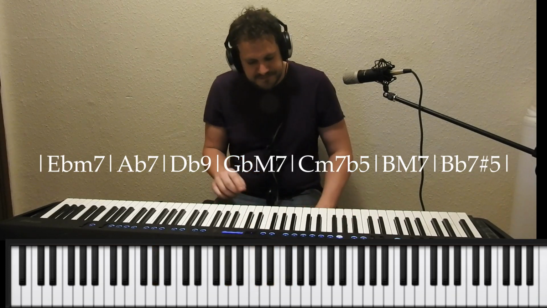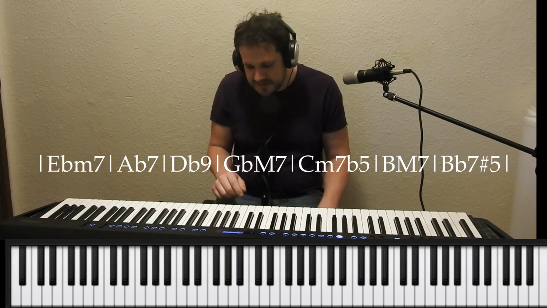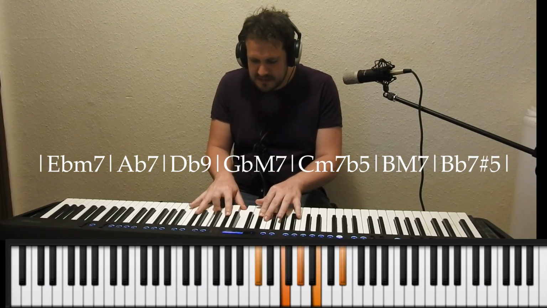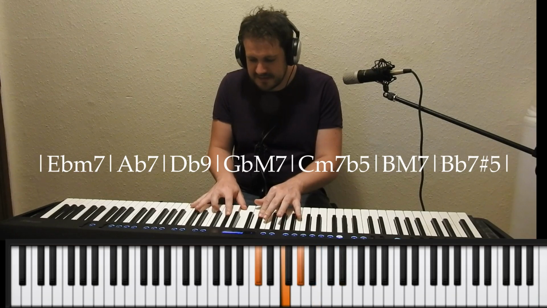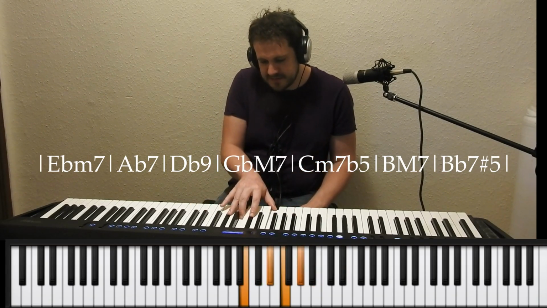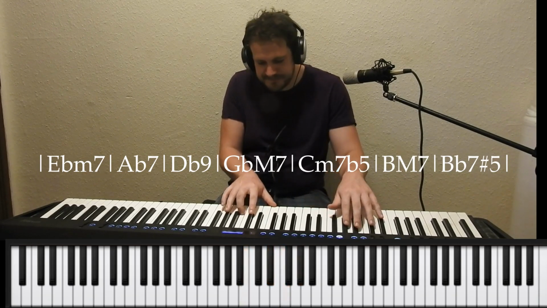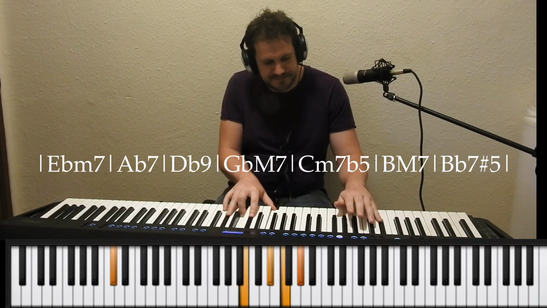Our next chord is going to be an inversion of a D flat 9. That's a root position, D flat dominant 9th. So we're going to play it here. There's our 7th there, there's our 9th, there's our 3rd, and there's our 5th. So that's D flat 9.